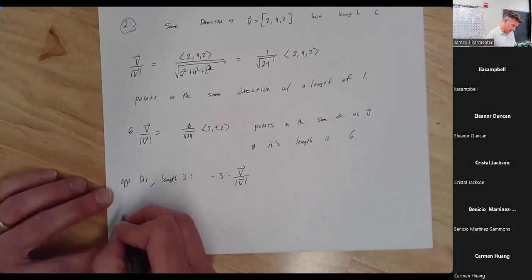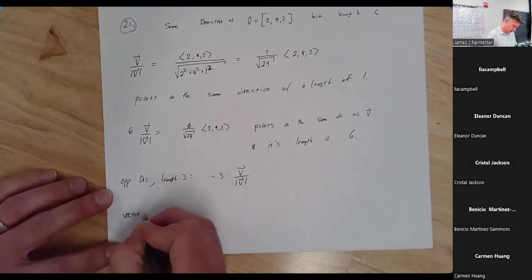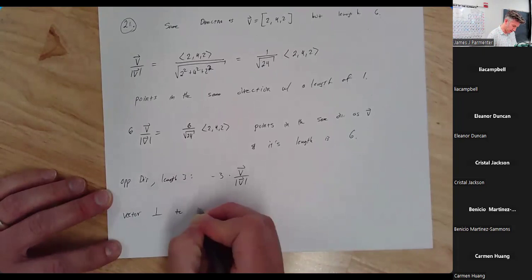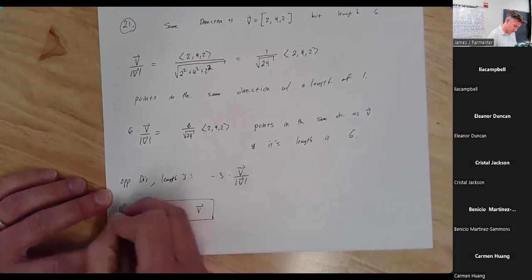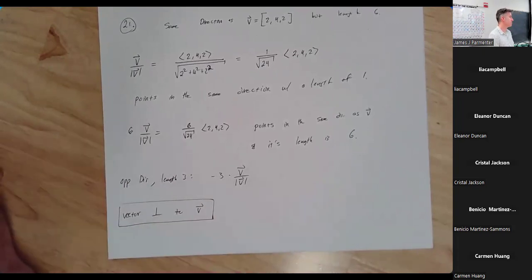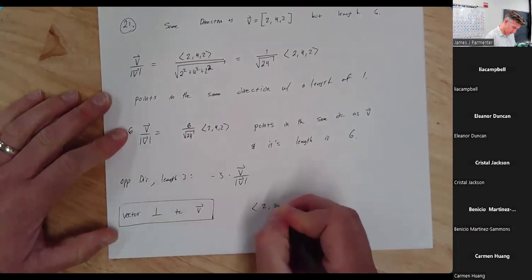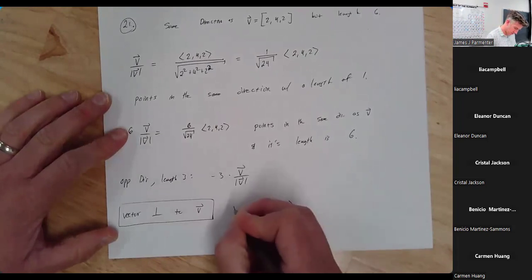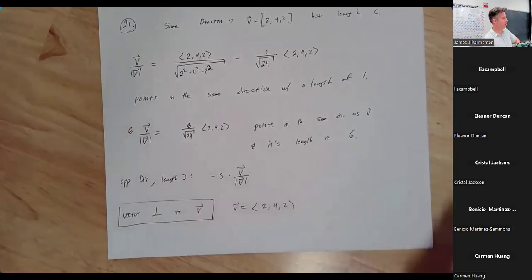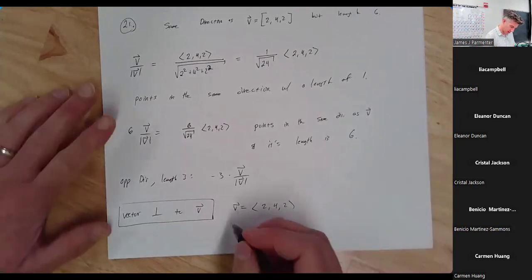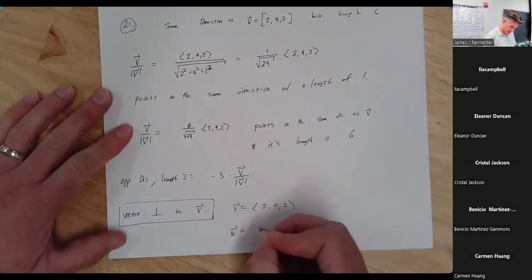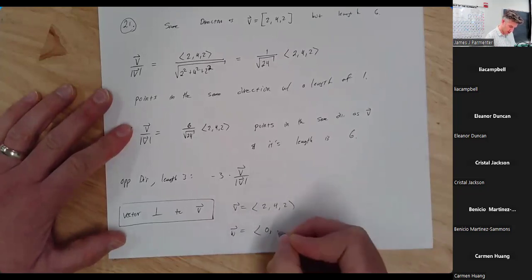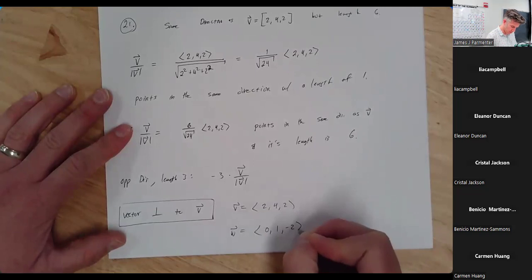What if I wanted a vector perpendicular to V? Well, there's lots of answers. Here's the answer I would pick, well, one of them. So V is 2, 4, 2. If it's a 3-coordinate vector, make one of the coordinates 0. So my perpendicular vector here, I'm going to make it be 0, 1, -2.